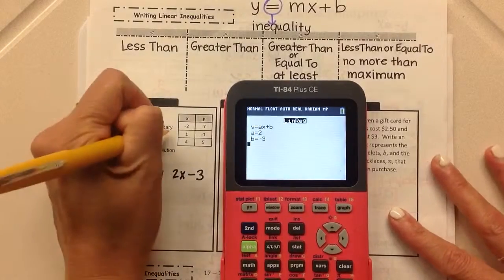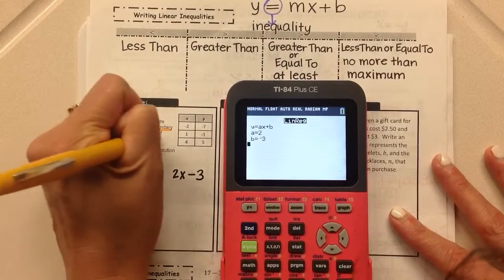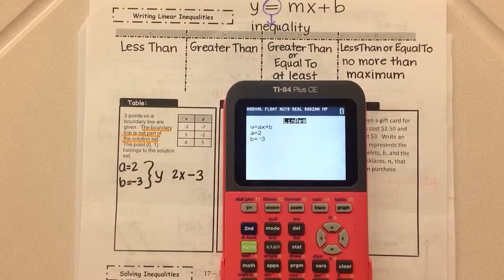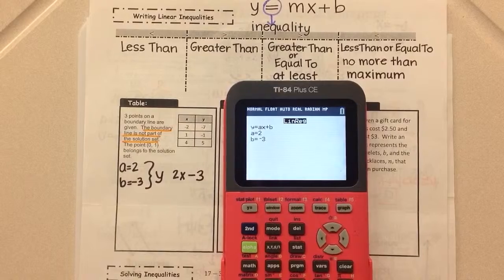They said the boundary line is not part of the solution set. Okay, so I have 2 types of boundary lines. I have a solid boundary line and I have a broken boundary line. So which of those 2 would points not be part of the shaded region? And that would be points that are on a broken line.